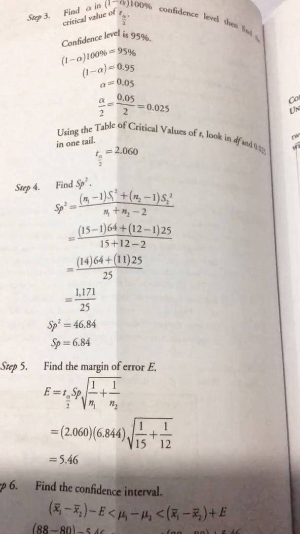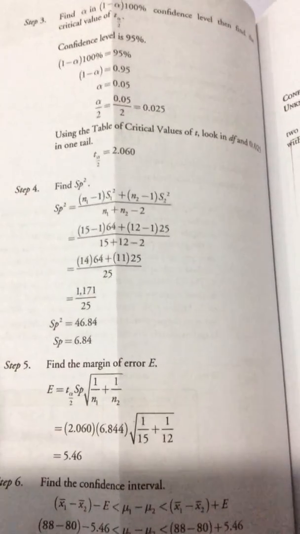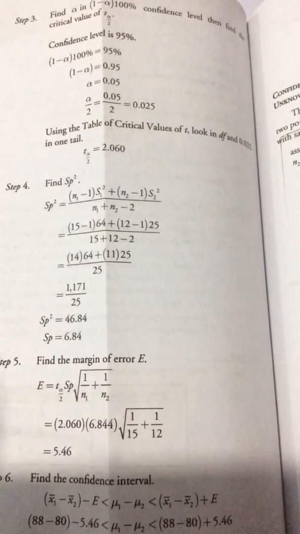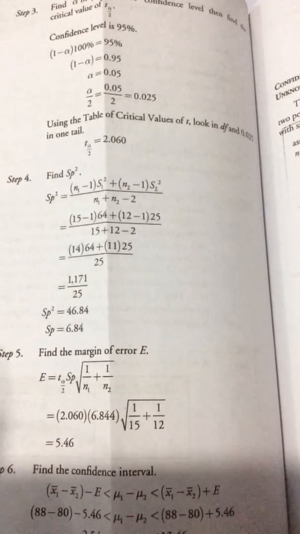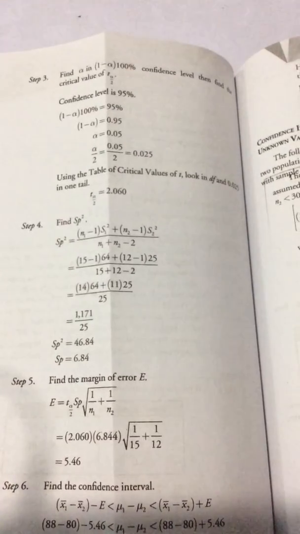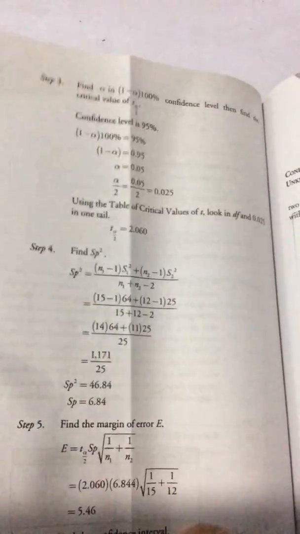So Sp squared is equal to the quantity of n sub 1 minus 1 times s of 1 squared plus the quantity of n sub 2 minus 1 times s of 2 squared, all over n sub 1 plus n sub 2 minus 2. 15 minus 1 times 64 plus the quantity of 12 minus 1 times 25, over 15 plus 12 minus 2. So where did we get that 64 and 25?